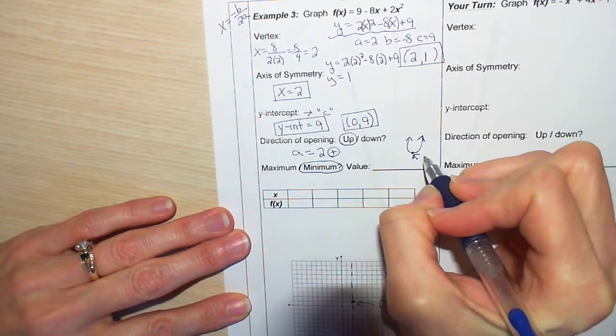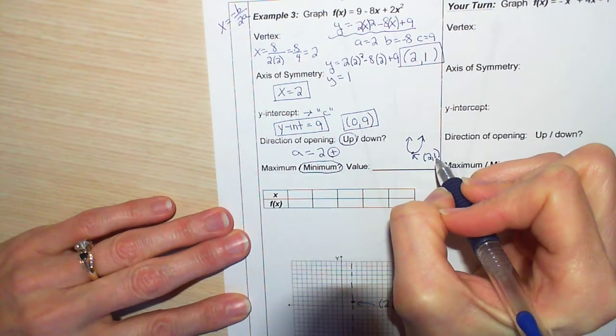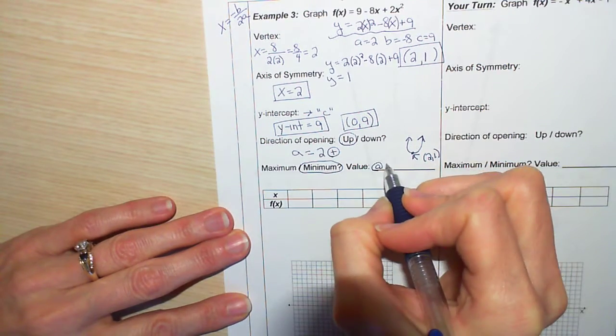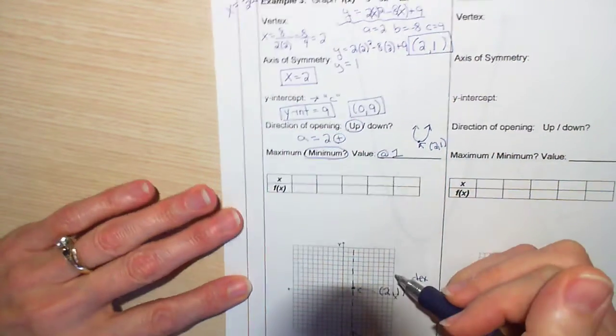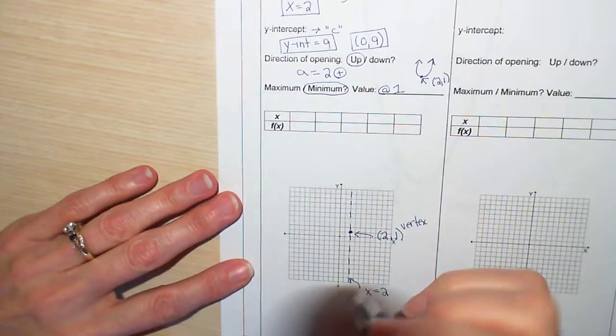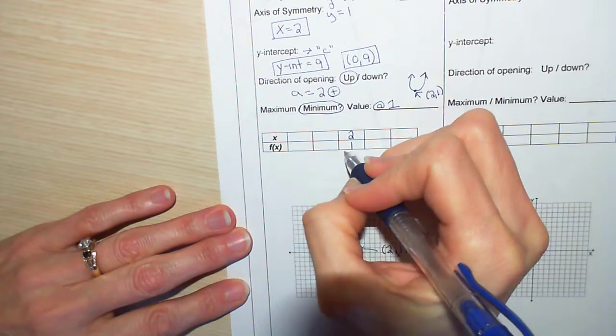And the value where that minimum occurs is always the y value of my vertex. So the value is at 1. So we'll talk about that again when we get our graph done. Okay, now I need to find some other points to finish my graph. So I want to put my vertex right in the middle.